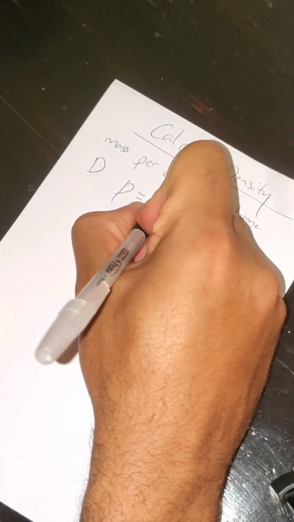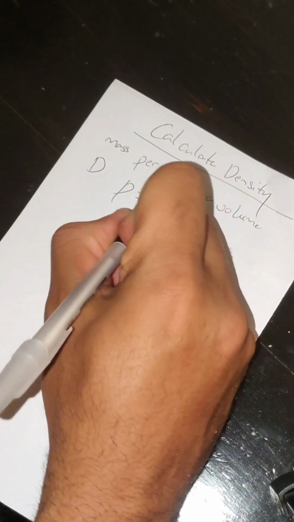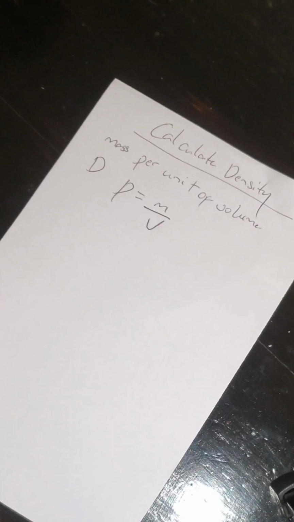Now the symbol for density, most people think that it's a D. Well, we only use uppercase D just for convention and just to make it simple, but it's actually a symbol that looks more like a P, and we call that symbol rho. Now rho, which represents density, is equal to the mass with the lowercase m divided by the volume. And that's how we calculate density.